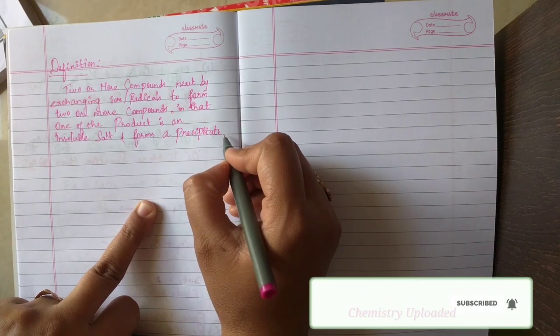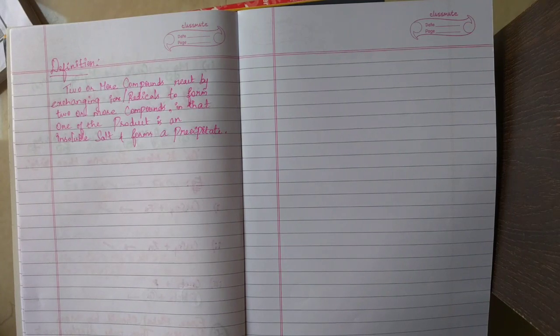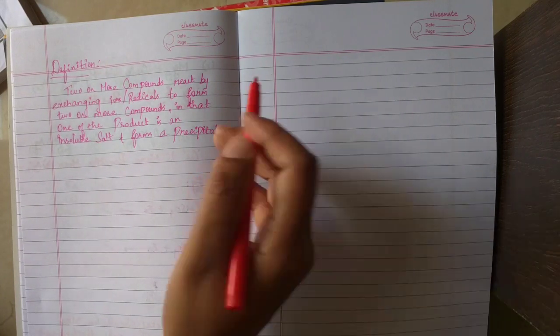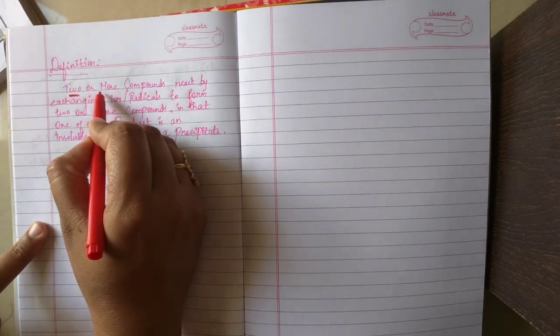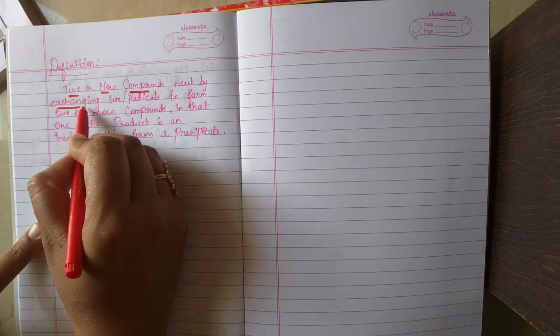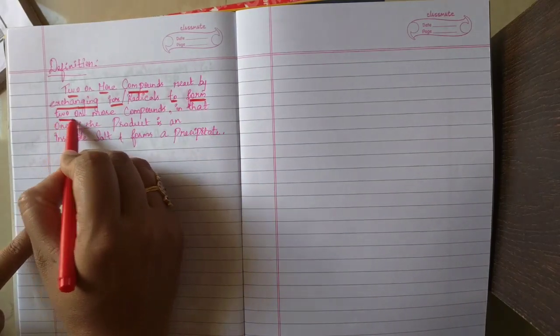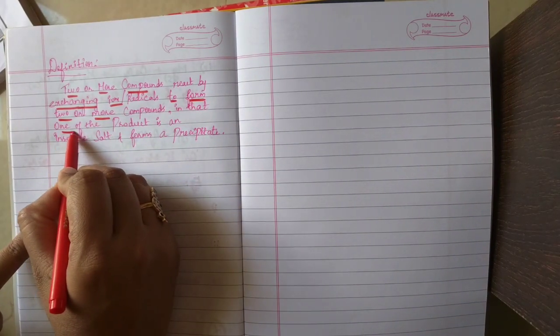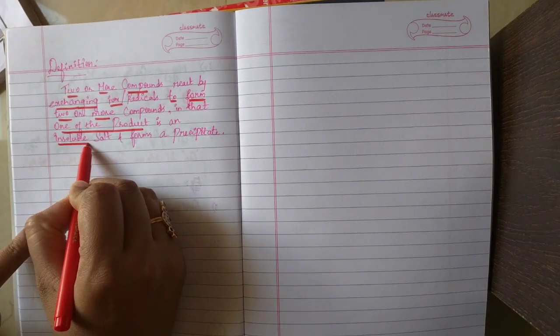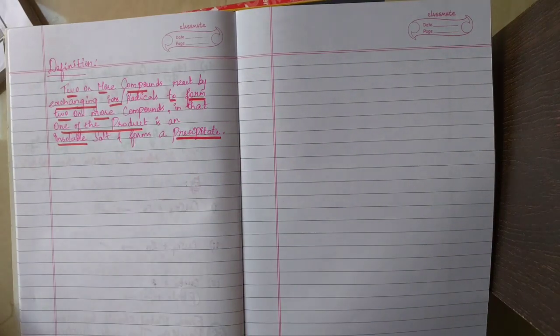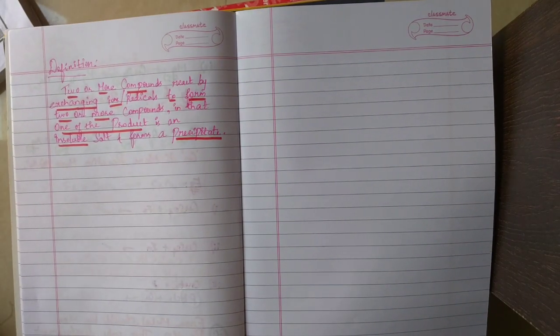Clear? So what are the key points in this reaction, students? See, two or more compounds exchanging ions to form two or more products. One of the products is insoluble and forms precipitate. These are the key points for this reaction.